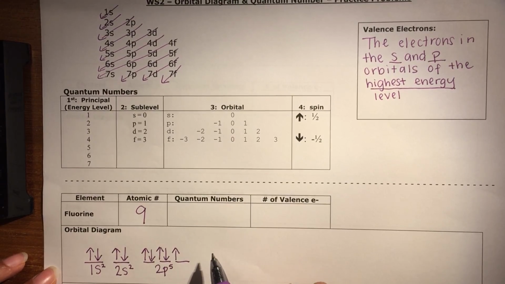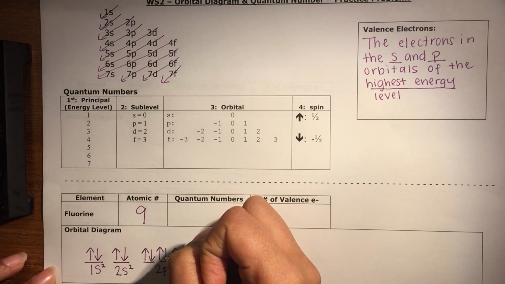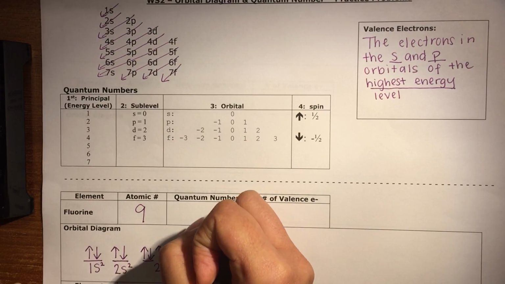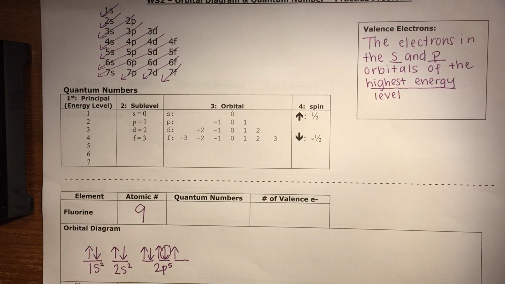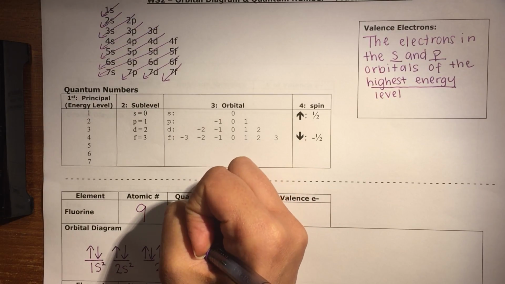When you're doing this, you're looking at the last arrow you drew. So we're looking at the last arrow here. For our quantum numbers, let's write our 4 quantum numbers.